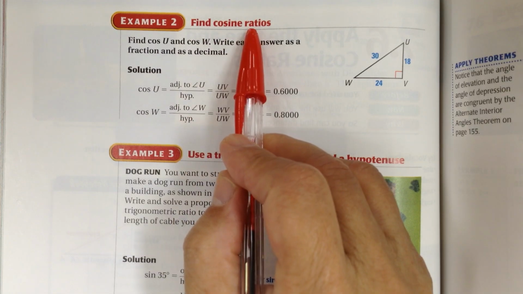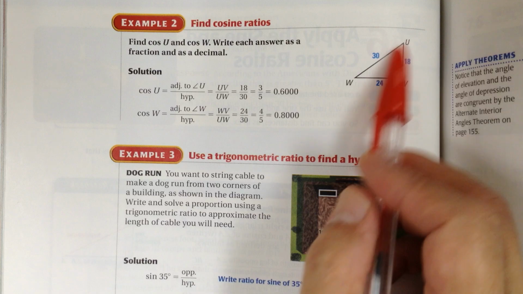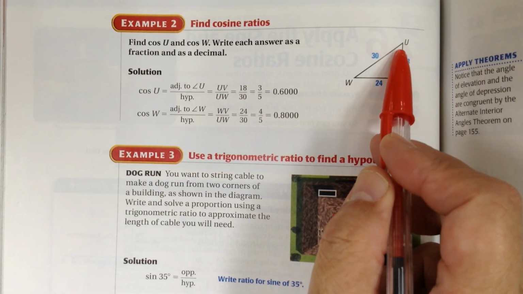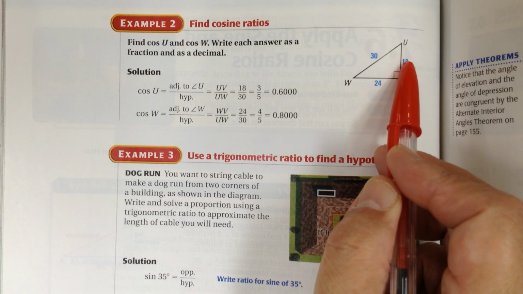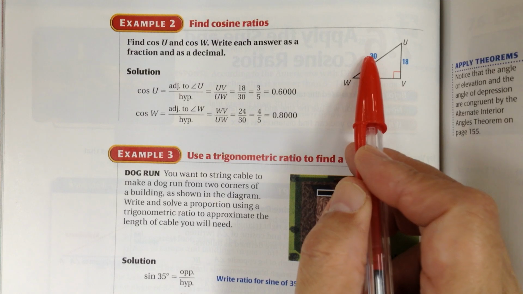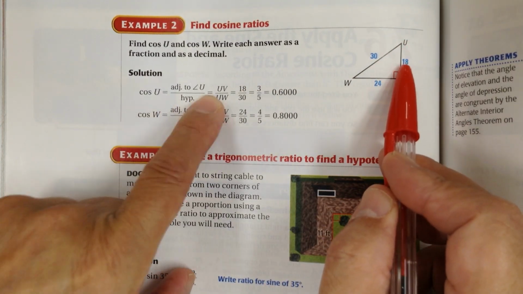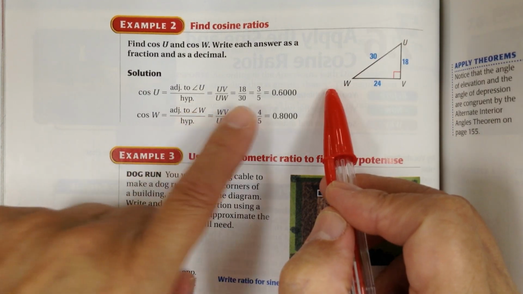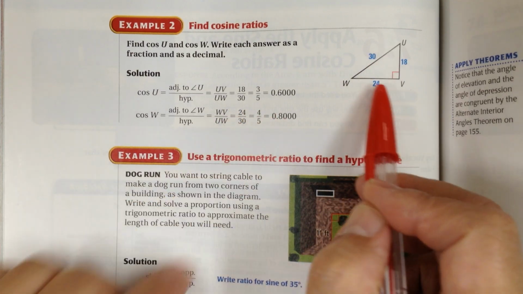So let's go to example 2. Find cosine ratio. Okay. So again, you have this triangle. So find cosine of U. So here's your angle U. Again, cosine is adjacent over hypotenuse. So cosine is adjacent, so that's UV over hypotenuse, UW. So you go to 18 over 30. So you reduce, you get 3 over 5.